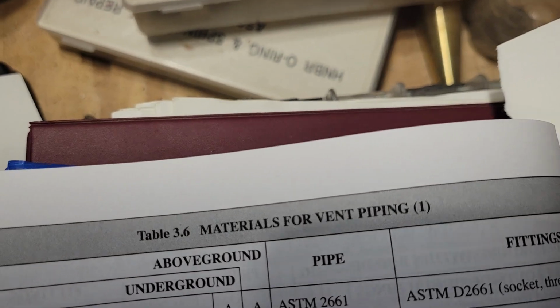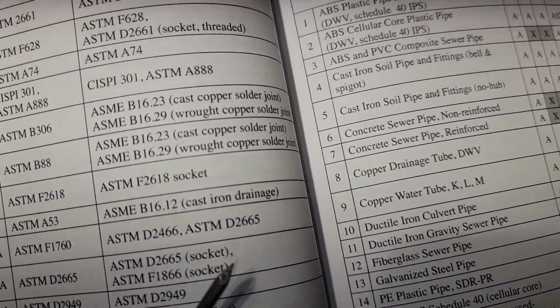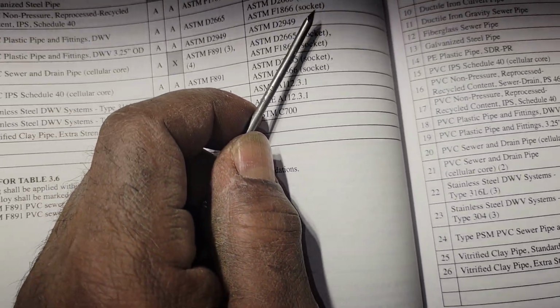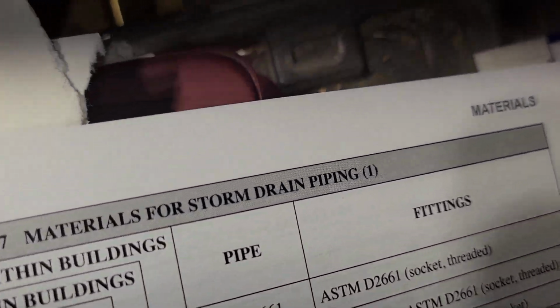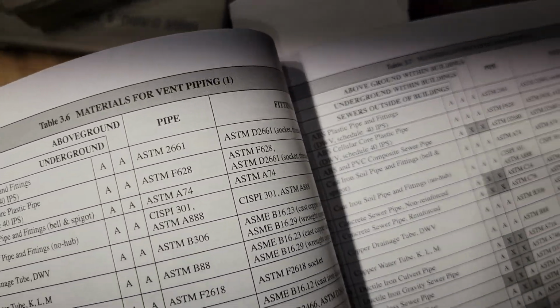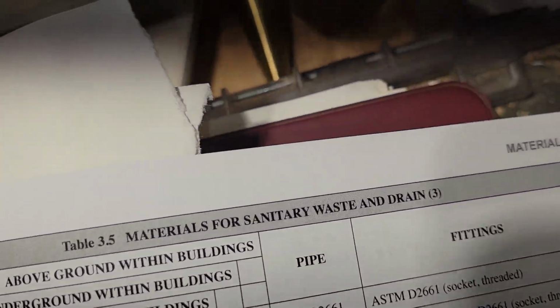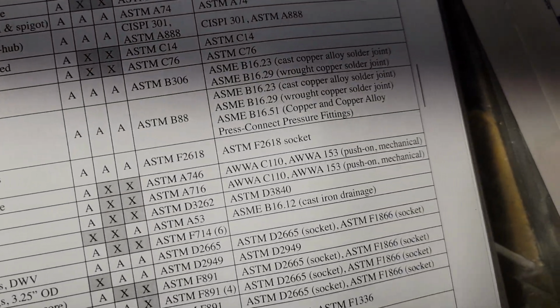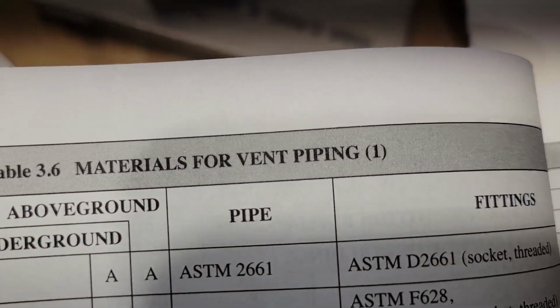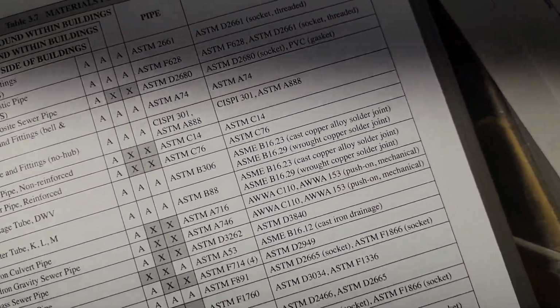And actually 3-6 is for vent piping, which is what I'm using. It's approved for vent piping. And 3-7 is for storm drain piping, just so you know. I'm going to do that again real quick because I don't want this video to get too long. 3-5 is sanitary, which is what I was asked, and that is approved. So this fitting is approved for sanitary. It's approved for vent piping. And let's see, is it approved for storm?